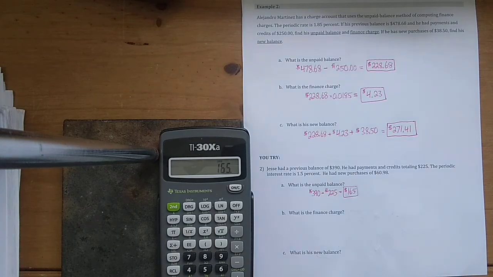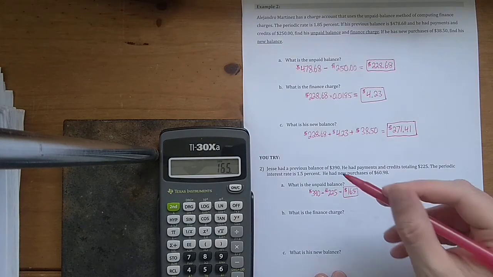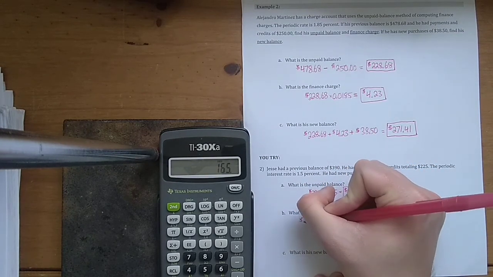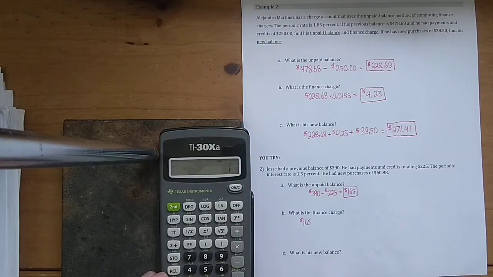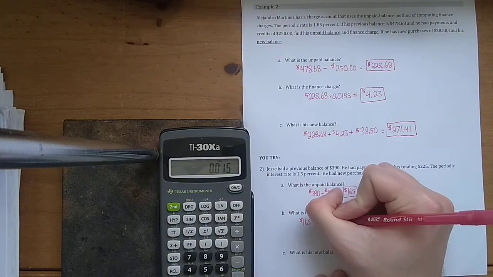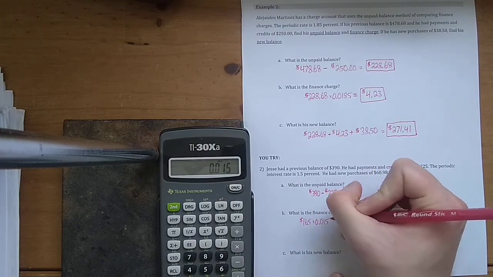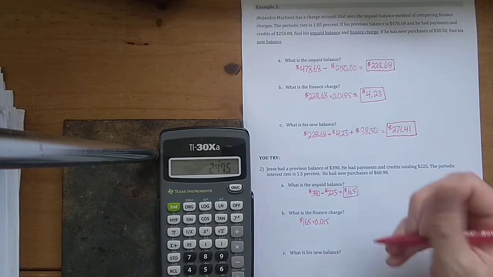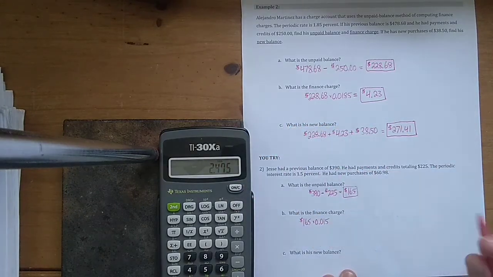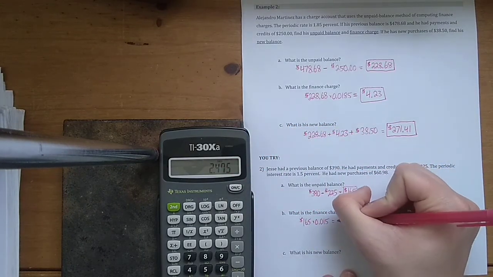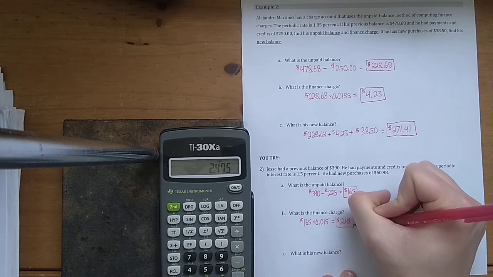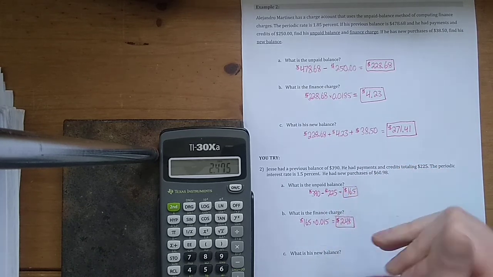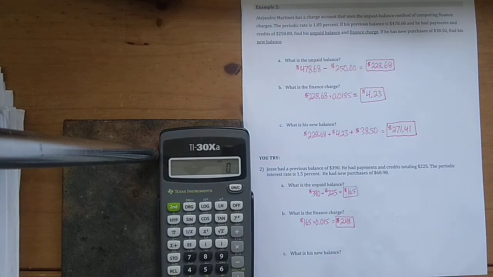He didn't pay everything off, so he incurs a finance charge. Finance charge is 1.5% of his unpaid balance. So 1.5%, again, we got to convert that to a decimal. 0.015 times 165. Be careful with the rounding there. That 5 is going to make this round up. His finance charge is $2.48. Okay, that's money he's getting charged because he didn't pay off his entire bill.